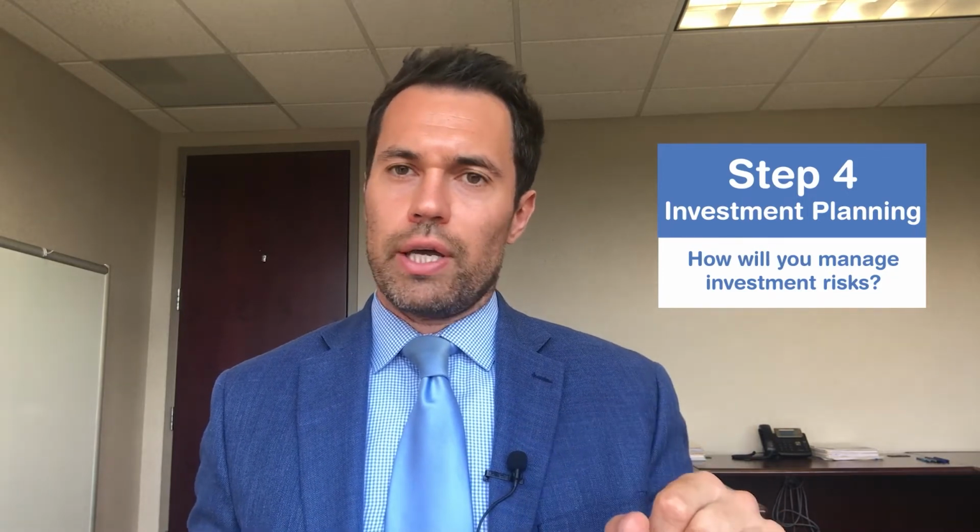Now, step 4, investment planning. The purpose of investment planning, once we've completed step 3, once we have the cash flow statement built, is to create a well-organized investment plan with the focus of generating income that will last for life and that will increase over time to account for inflation. So investment planning here is very much informed by your unique cash flow needs. It's not based solely on your age.